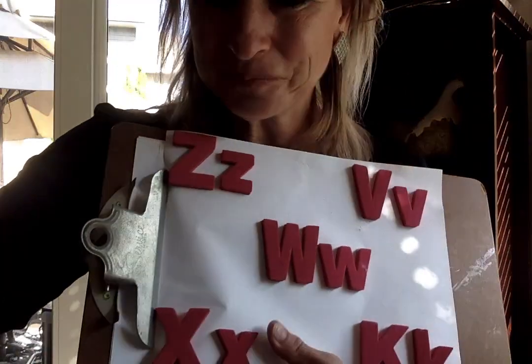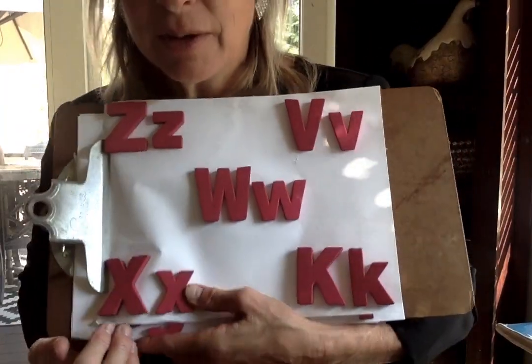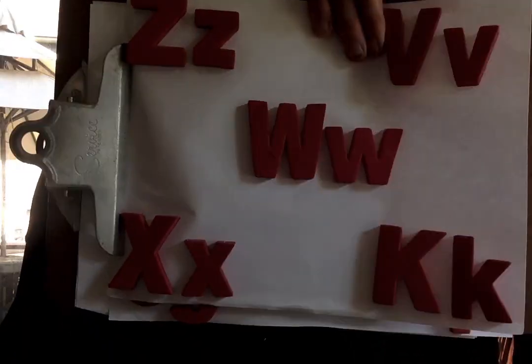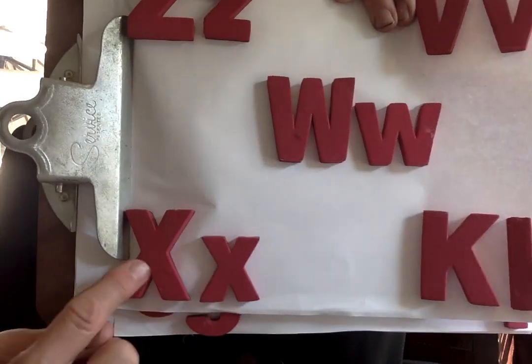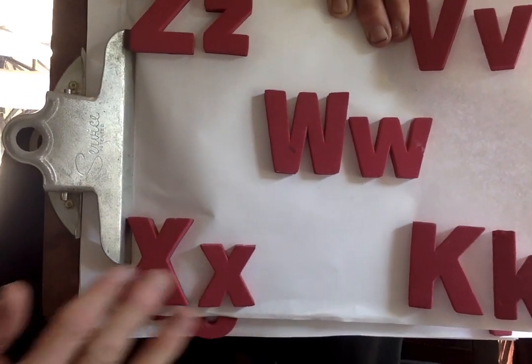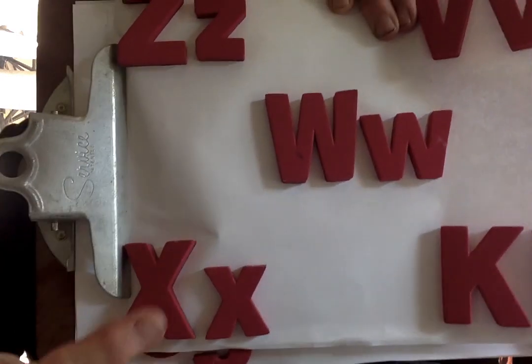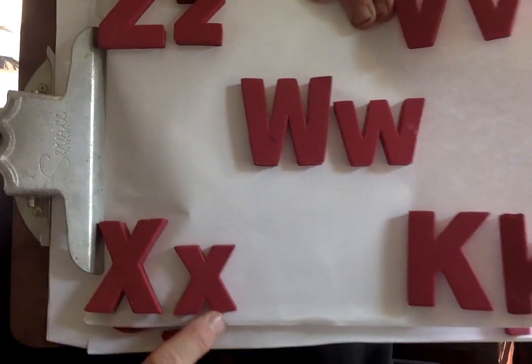Now I'm going to check with you. I'm going to mix them up. I'm going to give you a letter, then you got to decide which one is lowercase. Let's start with the X marks the spot. Can you find the X? You pick this one, you're right. They're both X's. They look almost identical. The only difference is one's taller, one's shorter. Where's the lowercase? This one, shorter.